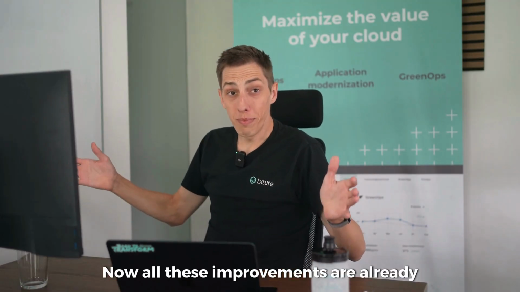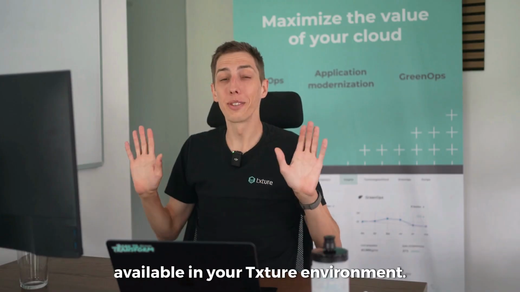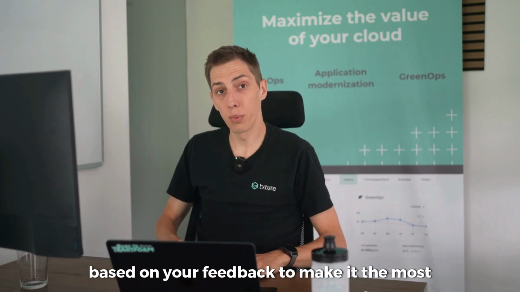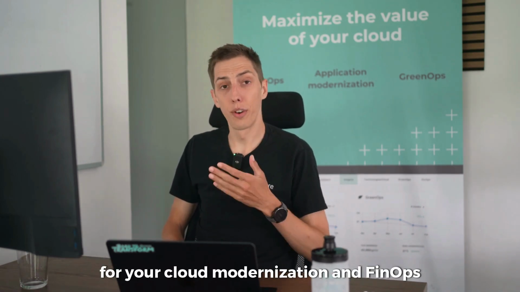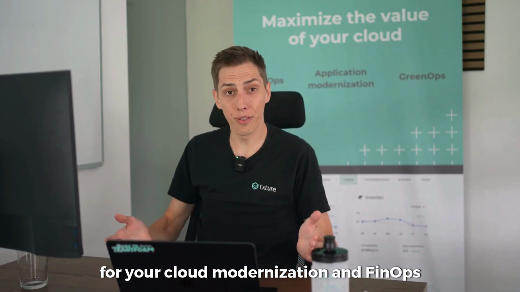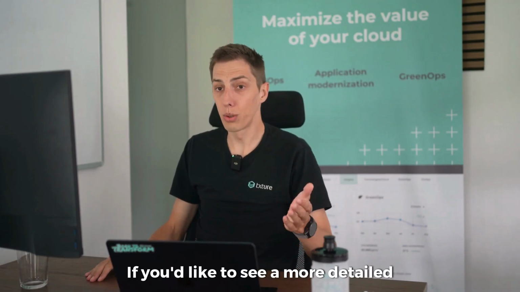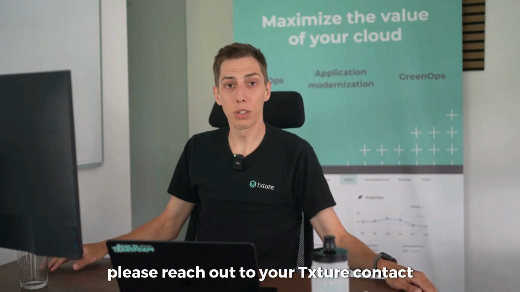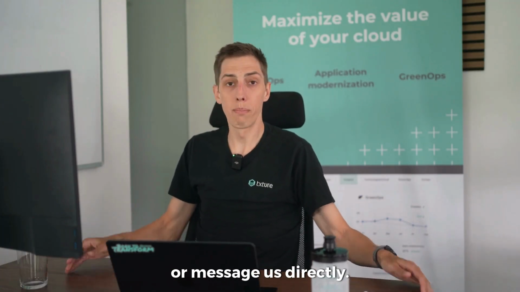Now, all these improvements are already available in your Txture environment. We are committed to continuously improving our platform based on your feedback to make it the most effective tool for your cloud modernization and FinOps journey. If you'd like to see a more detailed demonstration of any of these features, please reach out to your Txture contact or message us directly.